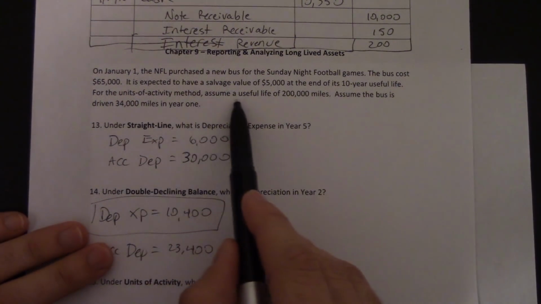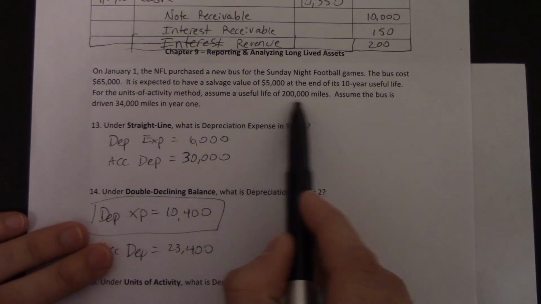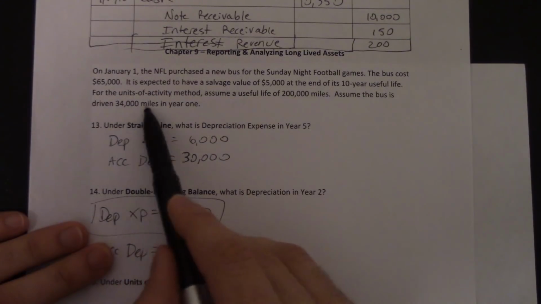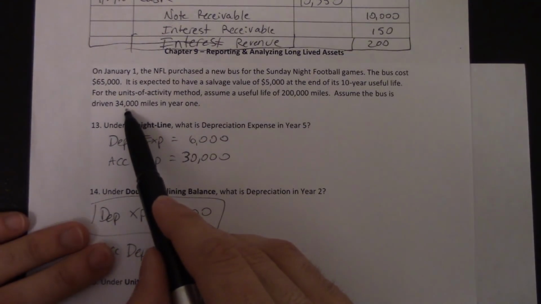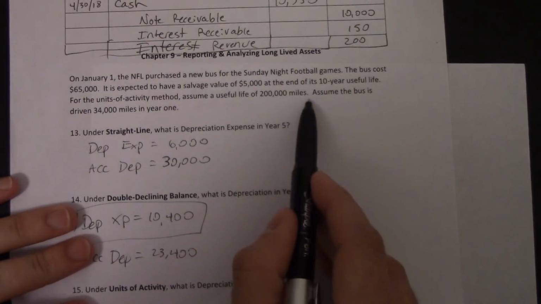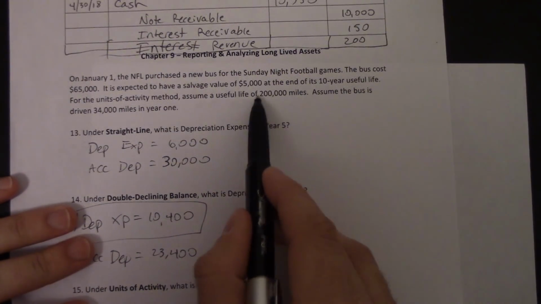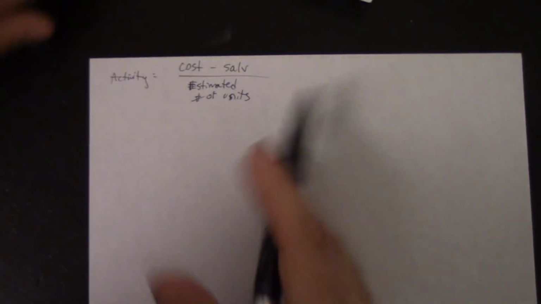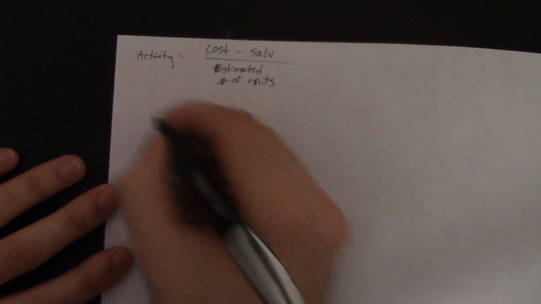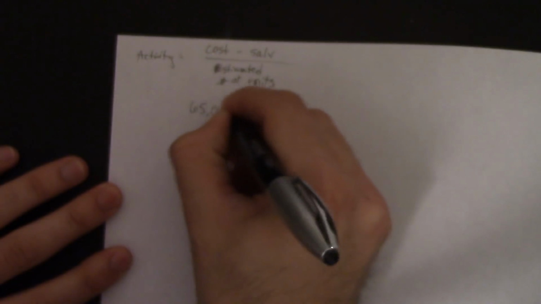So in this question, for units of activity method, assume a useful life of 200,000 miles and assume the bus is driven 34,000 miles in year 1. So in this case, it's not really units, it's in miles, but it's still like units of miles, if that makes sense. So our cost is still $65,000.